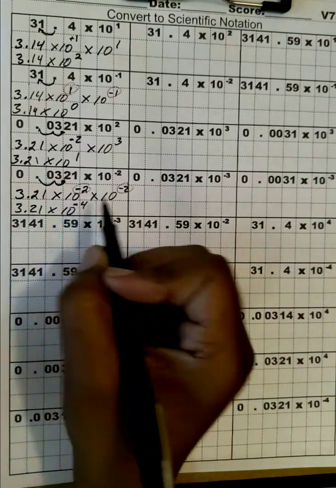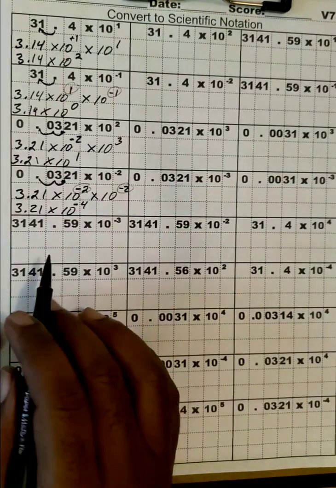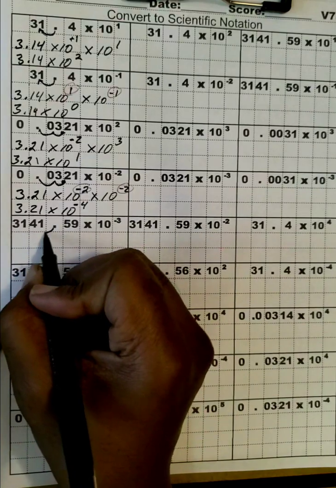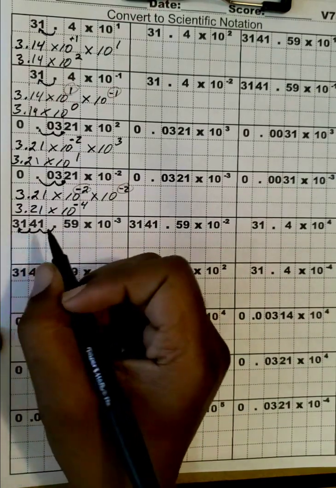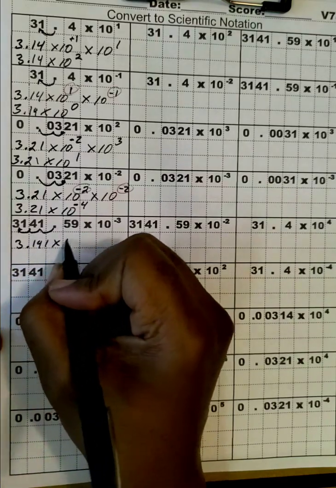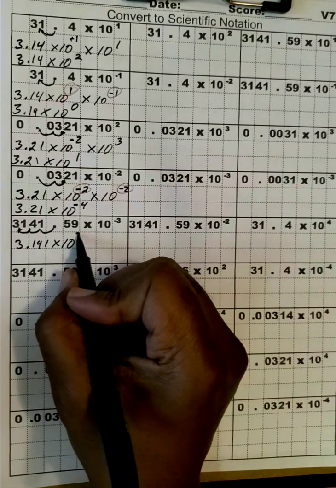We're going to have a negative no matter what. So there we go, scientific notation. So for this one, we want scientific notation, so the decimal has to go between the 3 and the 1. So let's move it here, here, and then there. So now it's a 3.141 times 10. Now, since we have 3 moves here, this is going to be to the third power.